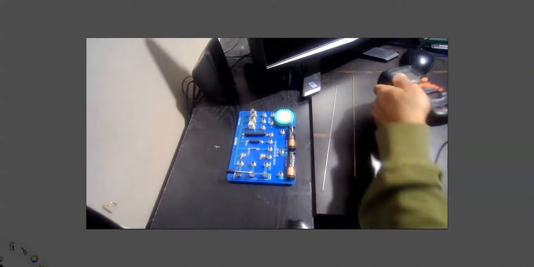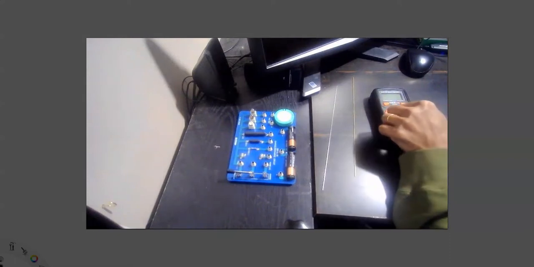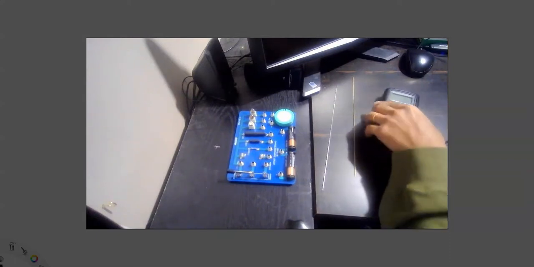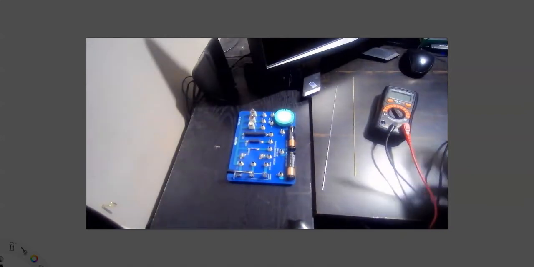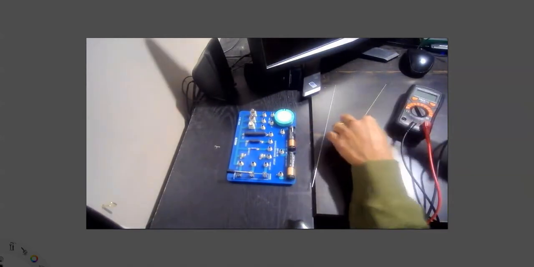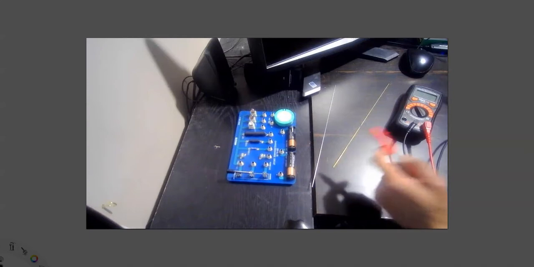So we're gonna set up an experiment. Well, before that, very easily we can take a meter, put it into resistance scale, and let's take the two probes, place it on either side of this, measure the resistance, measure the length, and measure the cross section, plug all this into the equation, and we can find the resistivity. So that's one way of doing this.